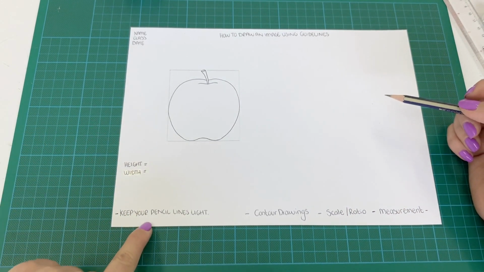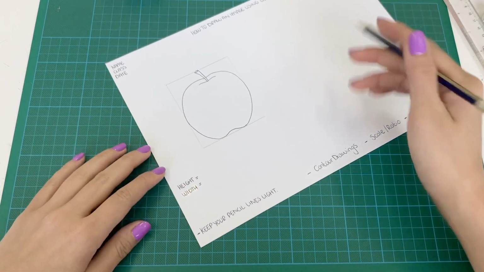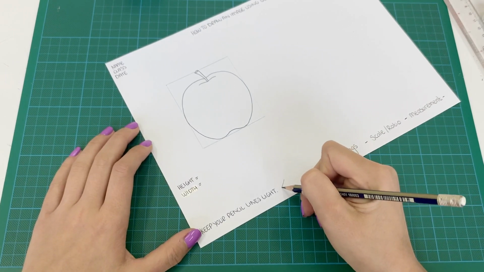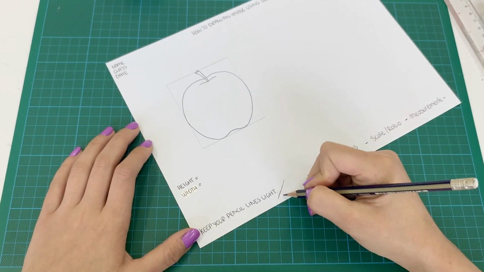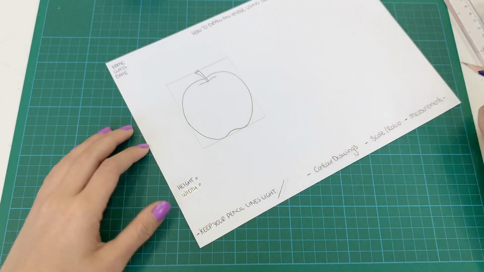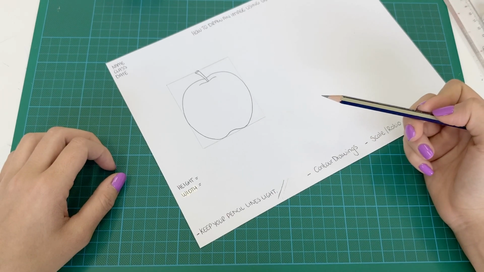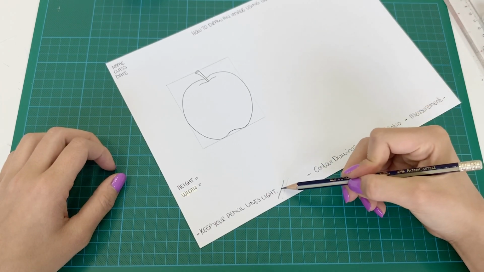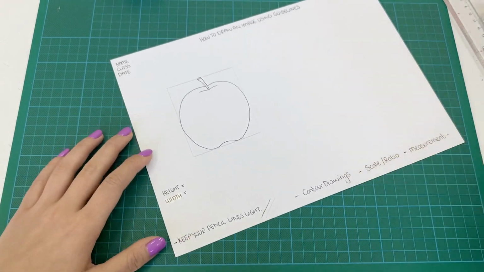A very important thing to remember is to always keep your pencil lines light. A good way to remember this is to draw a really dark line on the page, like so, and then a really light line next to it. This is so that when you're drawing, you can compare your lines to the line that you've drawn. If you see that it's a little darker, then you know that you have to go lighter.